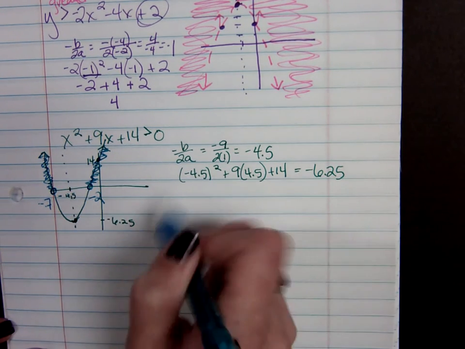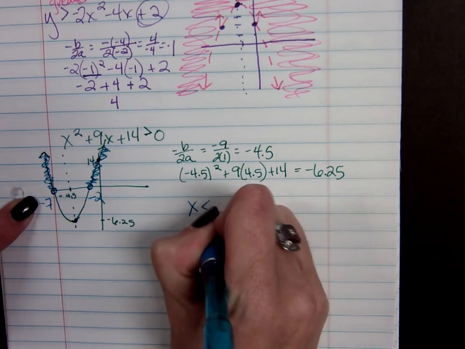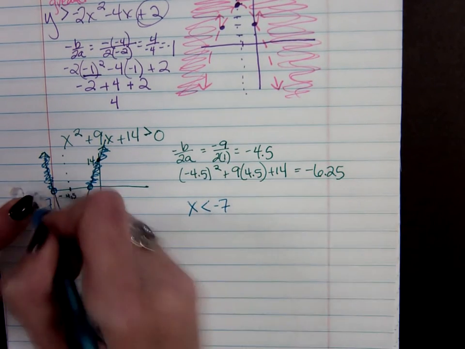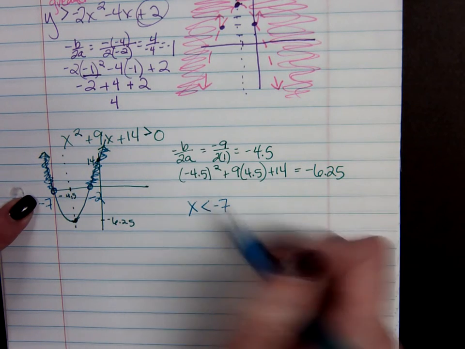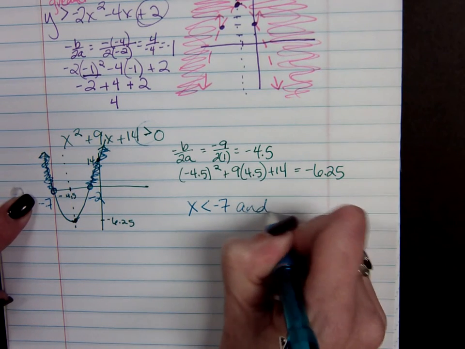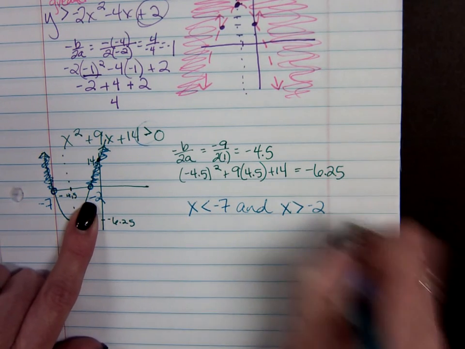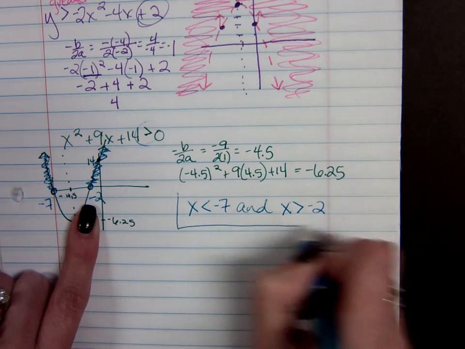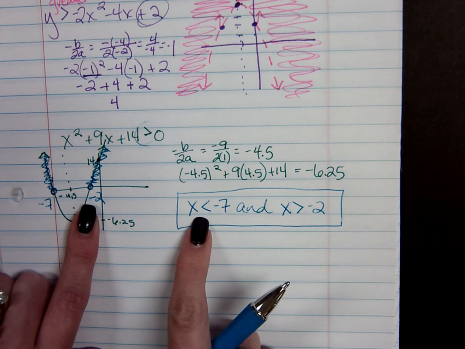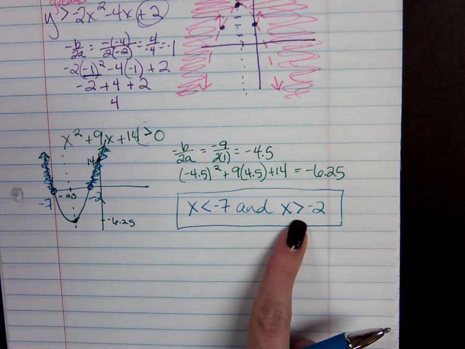So to write my answer for this, I just want to be really descriptive. I'm going to say that the x values to the left of -7, and I'm going to leave that unfilled, and I'm going to leave this an open circle because my original symbol didn't have an equal sign on it. And x can be anything to the right of -2. So this shows me everything I need. All of the x values that I can plug in are either less than -7 or greater than -2. Those are what I plug in here to get a value that's greater than 0.